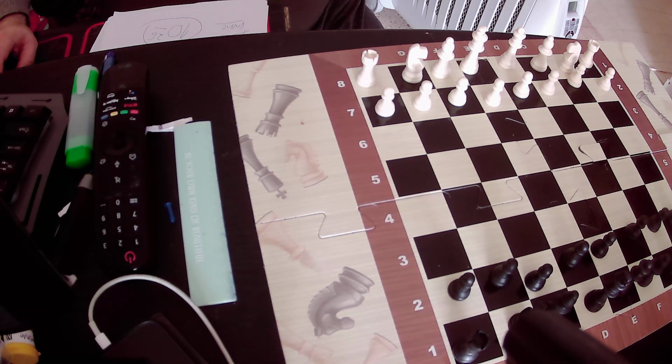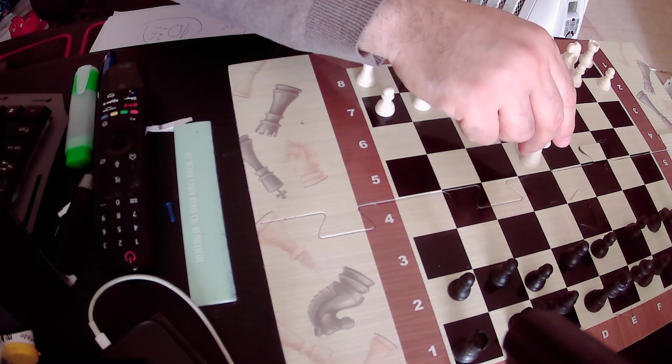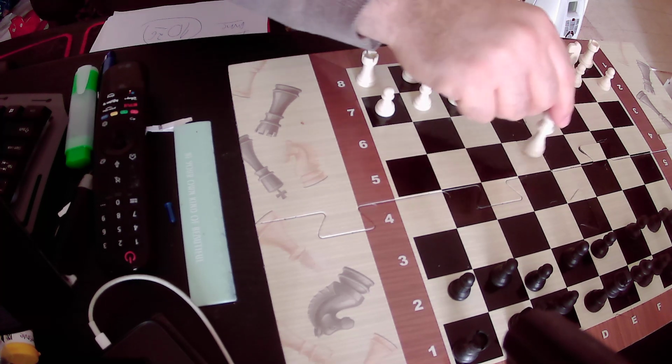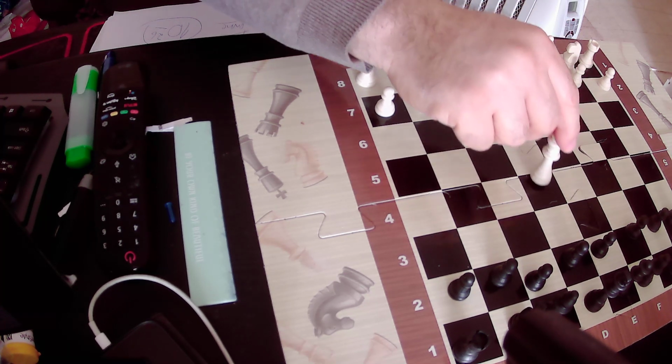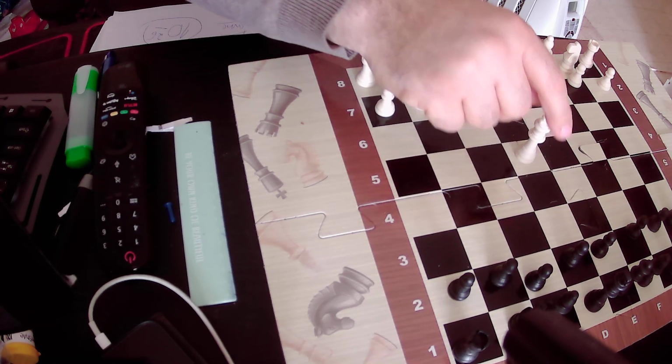So the king can move only one square from its point.